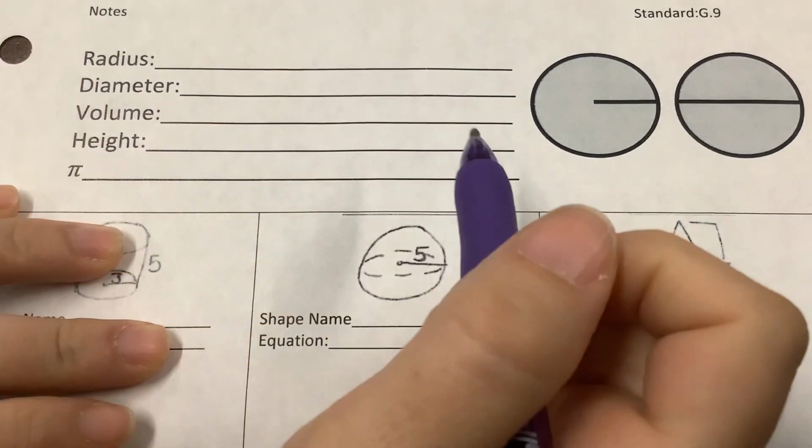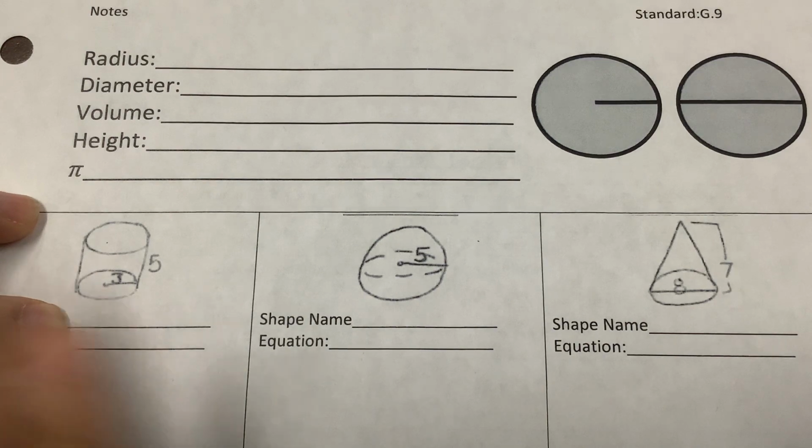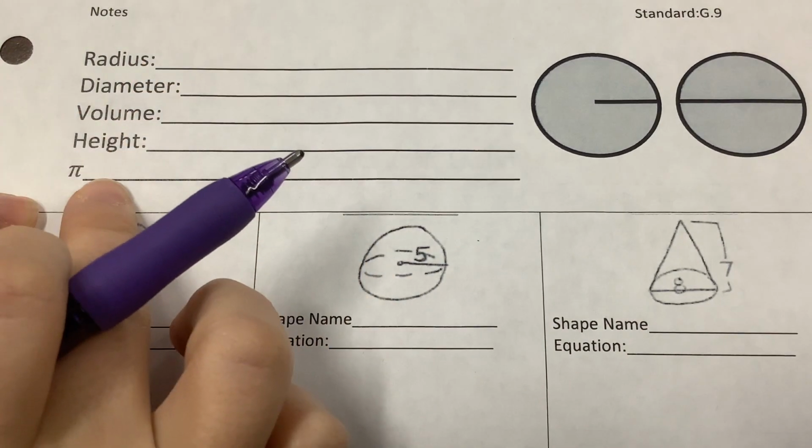All right, so this is our lesson over finding volume. We're going to find the volume of cylinders, spheres, and cones. To start, we need to define our vocabulary.